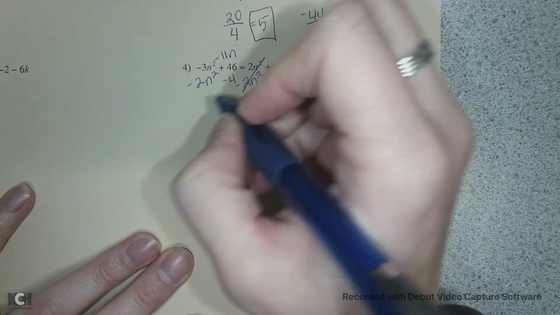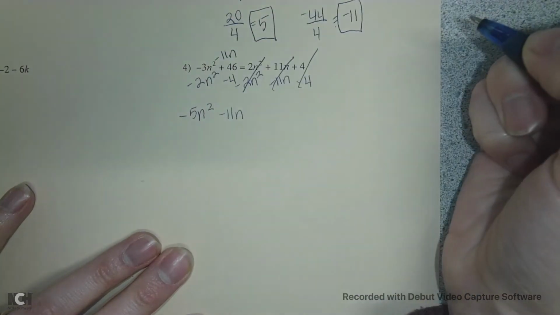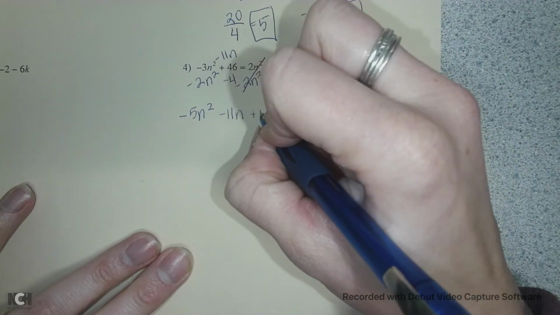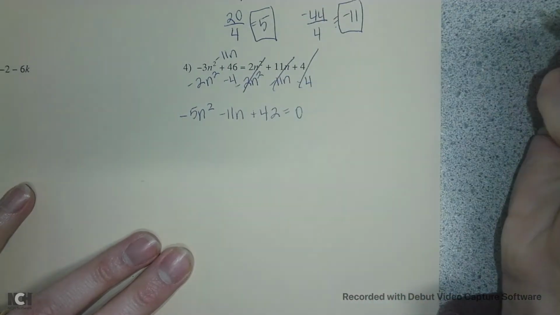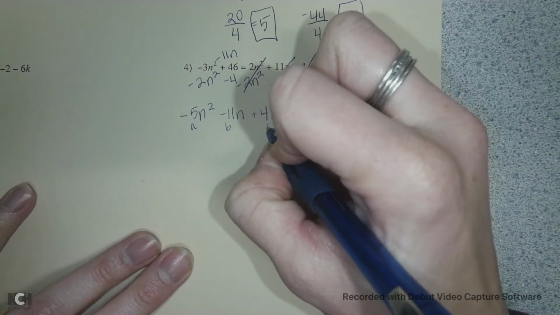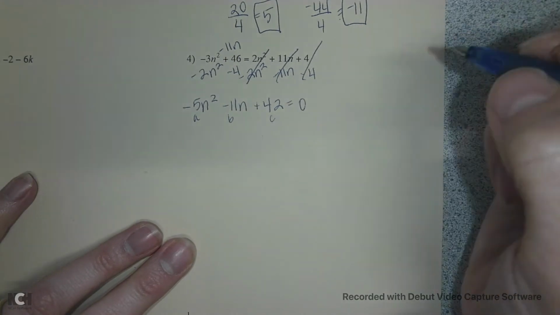So negative 3 minus 2 is negative 5n squared. I don't have another n, so my negative 11 just hangs out. 46 minus 4 is 42, and that is equal to 0. So again, this is my a value, my b value, my c value for my quadratic formula. So I'm going to plug it in.